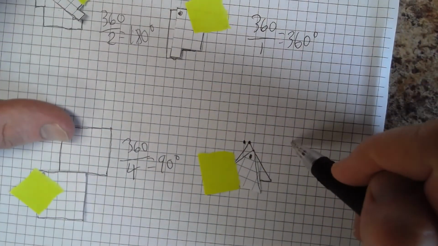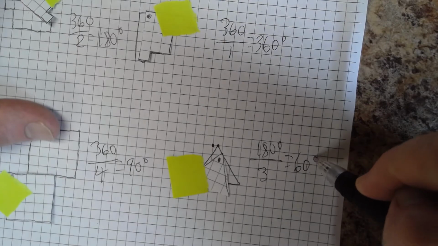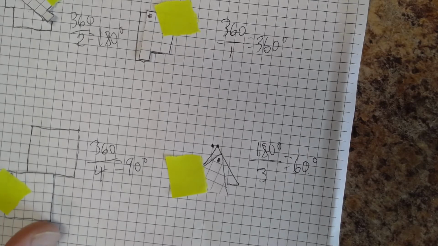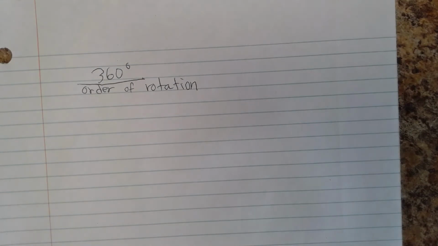The triangle is going to be different. It only has 180 degrees, and it coincided with itself 3 times. So the triangle coincided with itself every 60 degrees. I hope everything is clear so far. So 360 divided by the order of rotation. Before we continue, let's write that down: 360 degrees divided by order of rotation. And this is true unless you're doing a triangle. That's 180, but we don't have any triangles in this lesson. I just threw that in there as an extra.